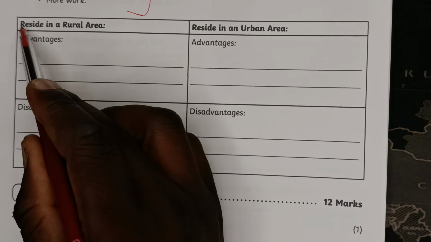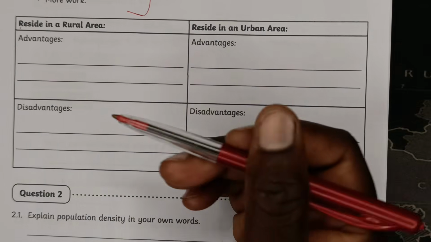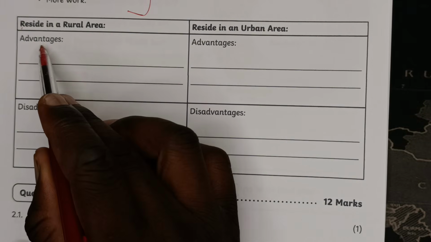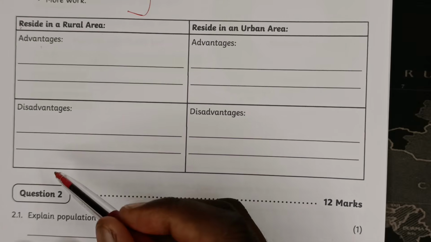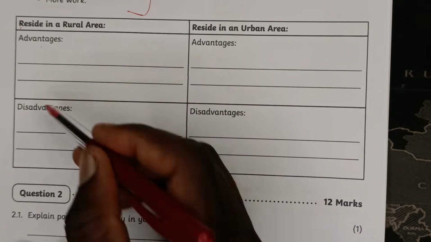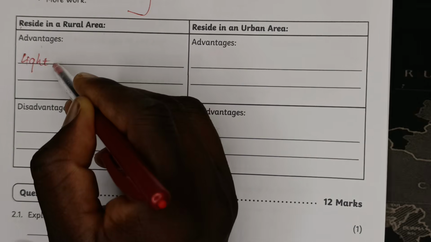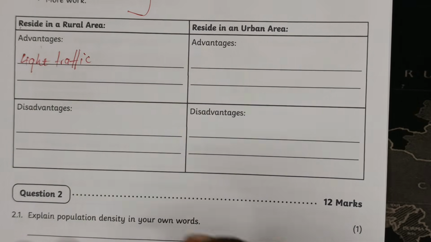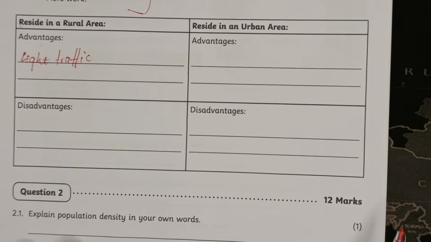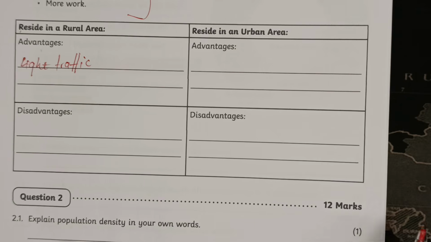So, okay, reside in a rural area. Then advantage of residing in a rural area, you go there and you find light traffic. There are no traffic jams. The traffic there is light. That is the advantage of the rural areas.